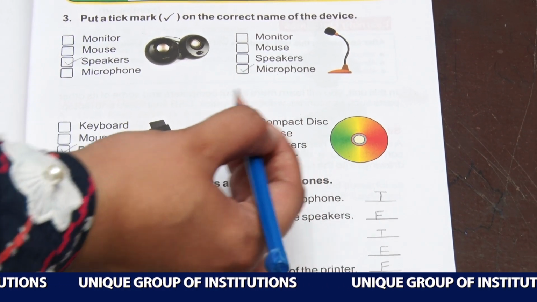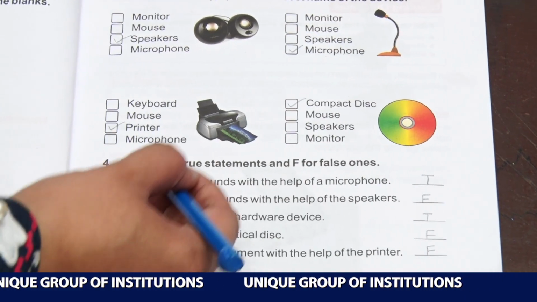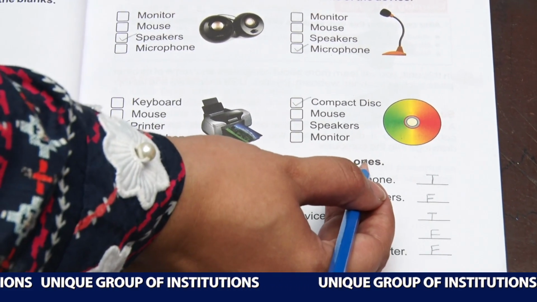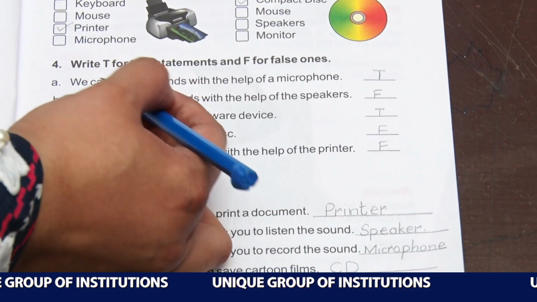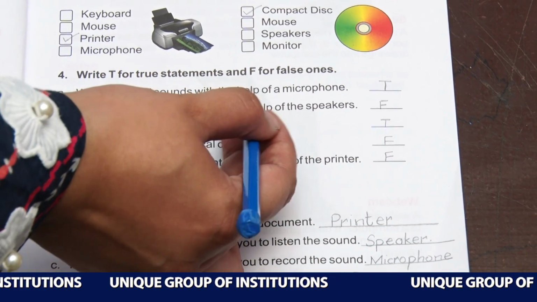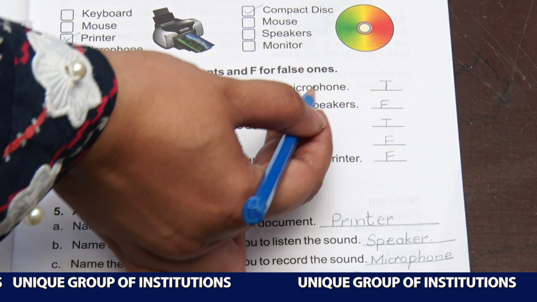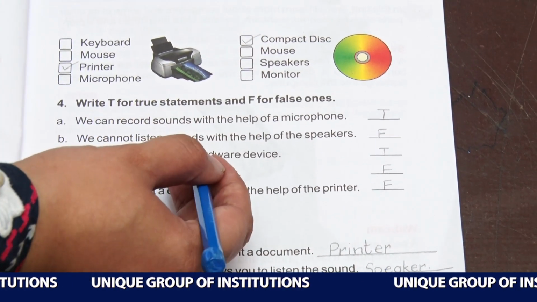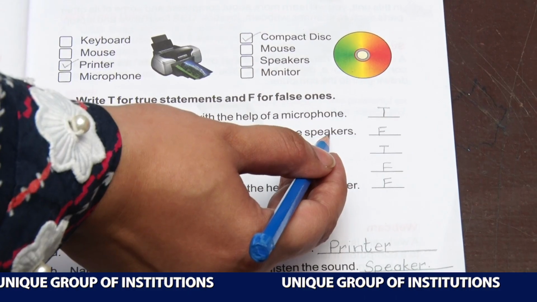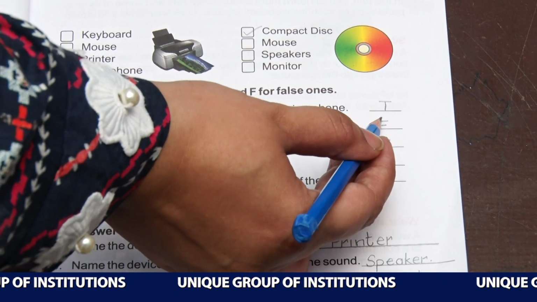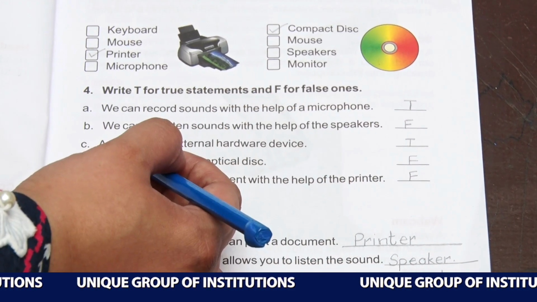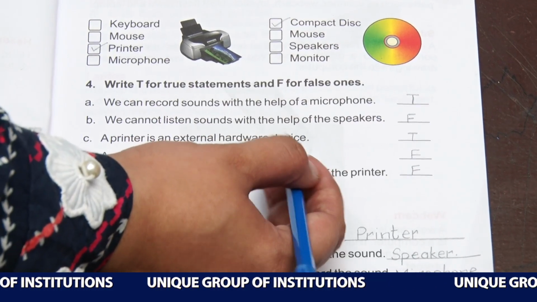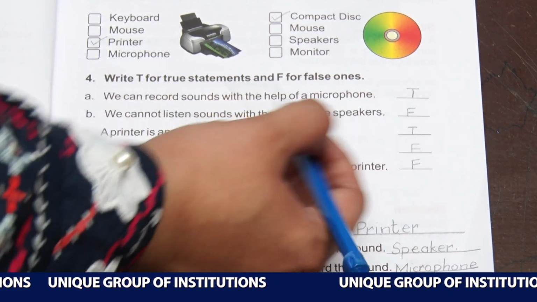After completing this, move on to question number 4, which is, write T for true statements and F for false ones. Your first statement is, we can record sounds with the help of a microphone, which is true, so write T. Again next is, we cannot listen sounds with the help of the speakers. Now this is wrong, so write F for false. Third is, a printer is an external hardware device. Now this is true, so write T.